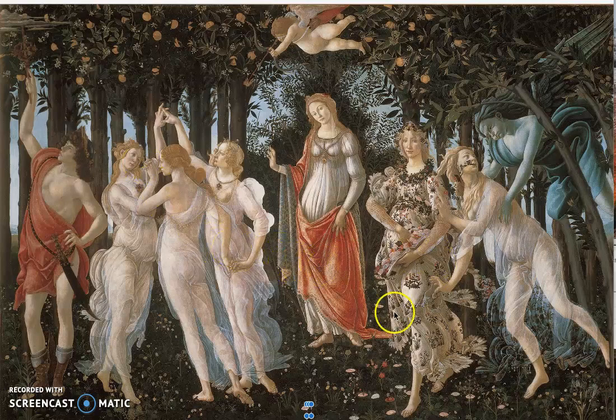Botticelli's great painting Primavera, Springtime, is an especially rich example of Renaissance humanism. And I want you to read carefully the textbook's discussion of it. They do a good job on many things, but I also want to add a few points.